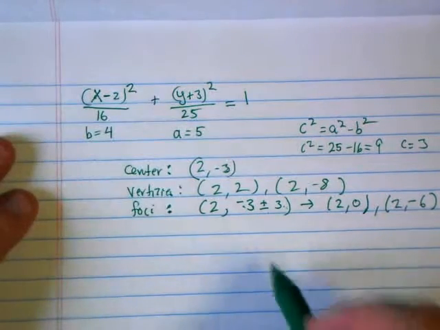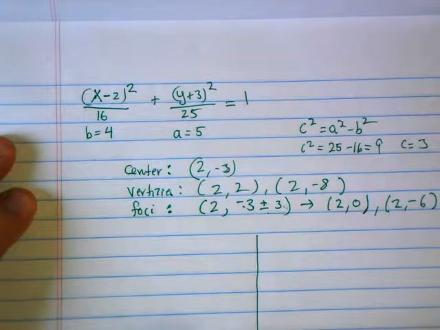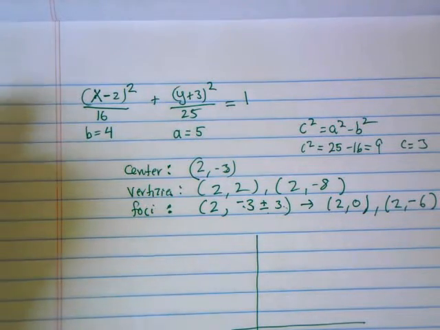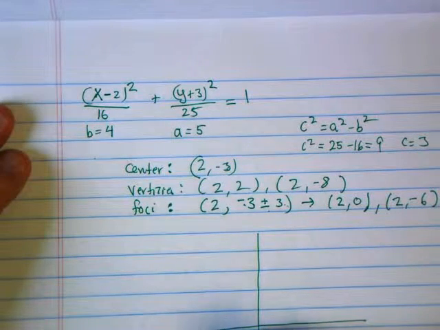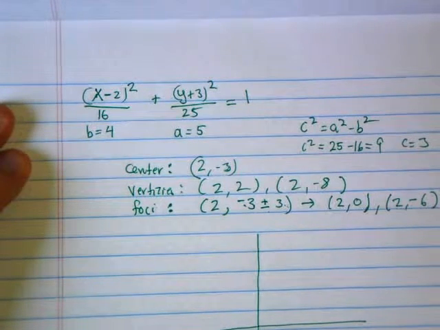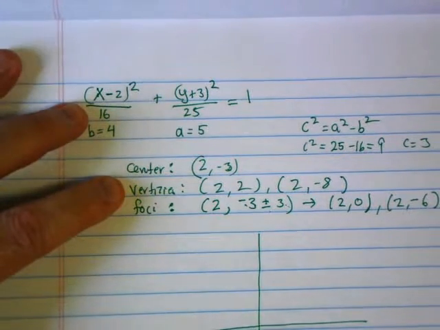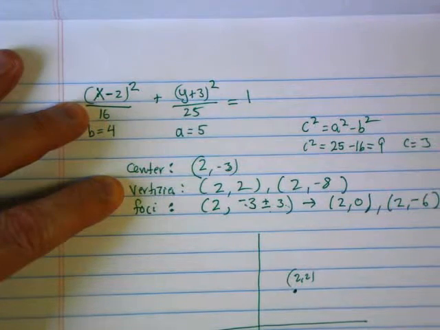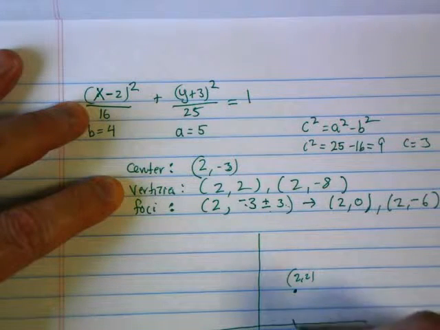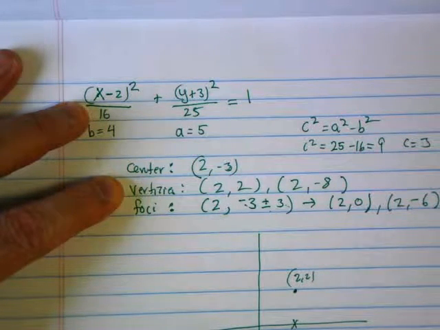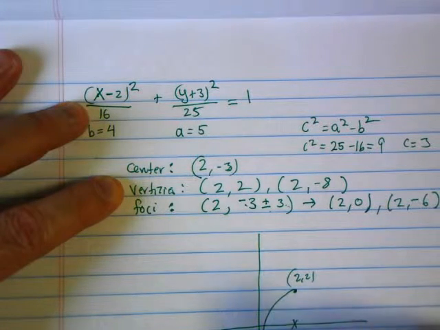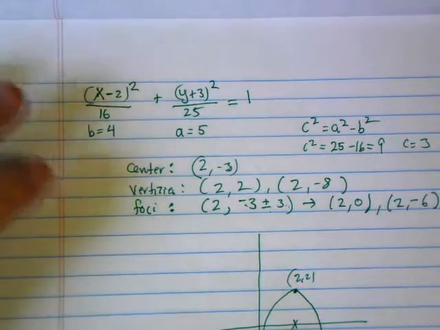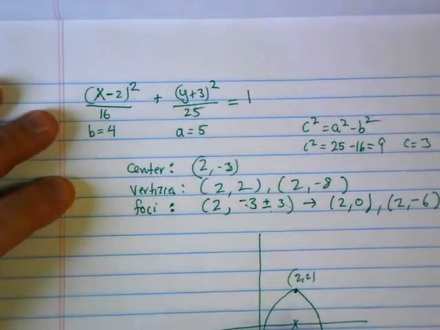All right, so let's start graphing. As long as I said I'm going to make you graph. I think it helps to draw the graph so you understand what's happening here. We've got our center at 2, -3. And then our vertices were at 2, 2 and 2, -8. And our foci are here at 2, 0 and 2, -6. My ellipse is going to look like this. And there is one more thing I would ask you to find, and that would be the co-vertices, which are here and here.